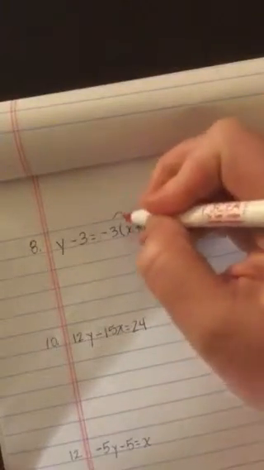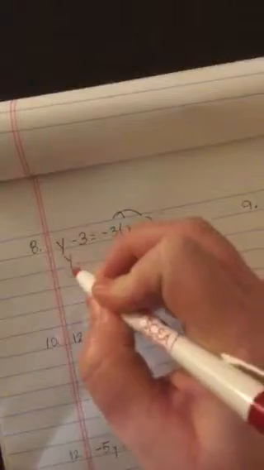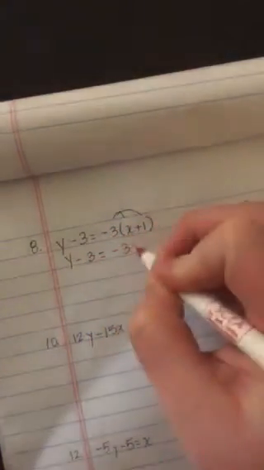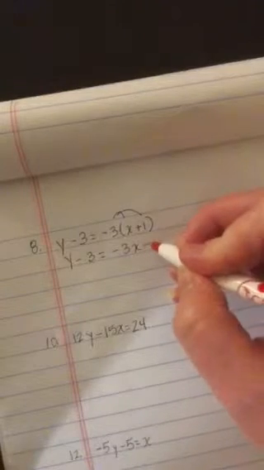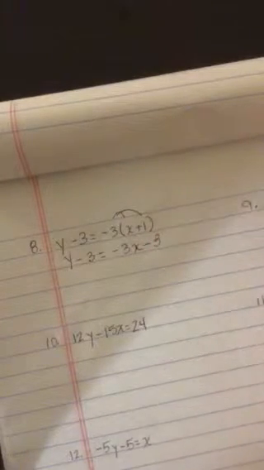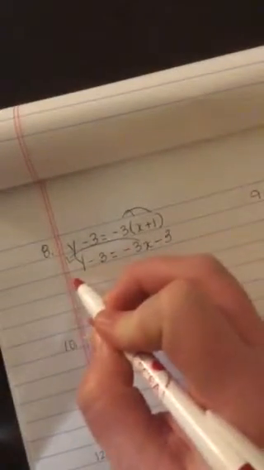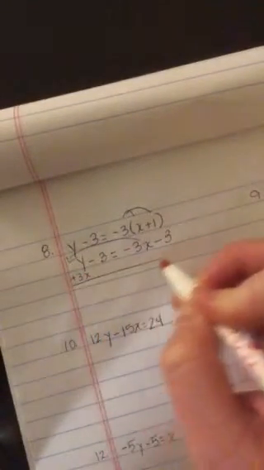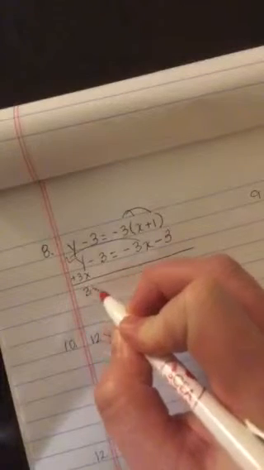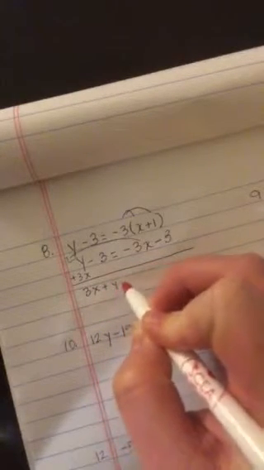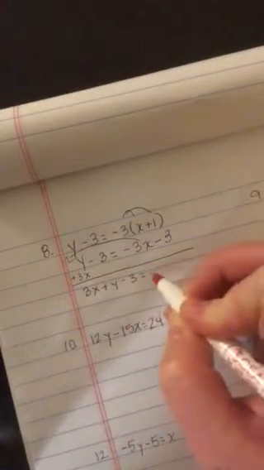For number 8, the first step is to distribute. Negative 3 times x is negative 3x, and negative 3 times 1 is negative 3. We're then going to put our x and y terms together, so I need to add 3x to both sides. And then move all the constants to the right side.